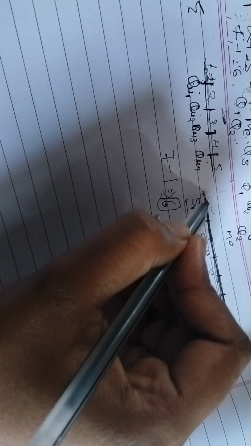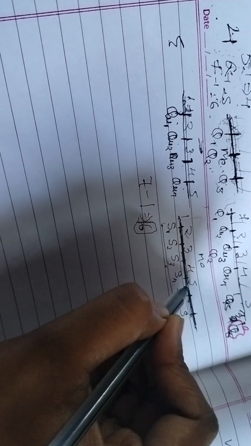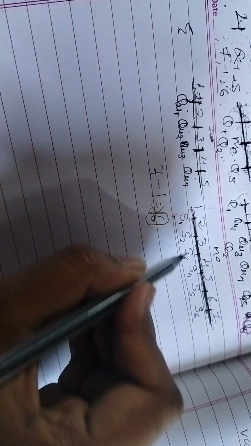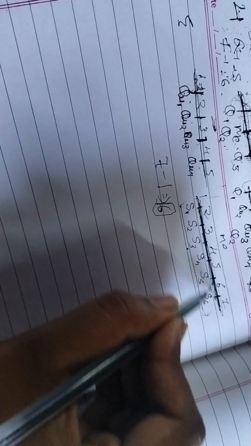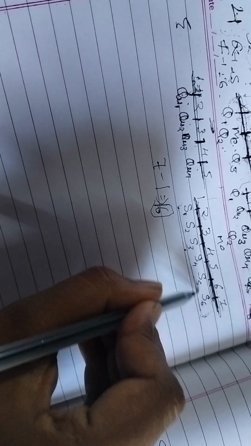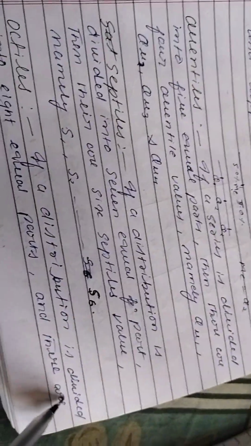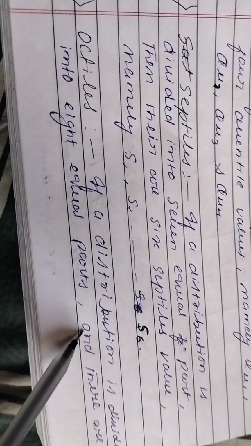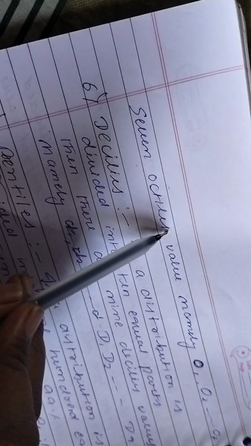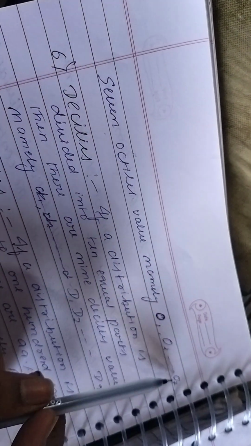So here 1, 2, 3, 4, 5, 6, 7. Seven equal parts are there, and six divisions, six values S1, S2, S3, S4 and S5 are written. So the septile value is denoted by S1, S2, S3. Then we have the octile value, one greater than 7, which is 8. So if the distribution is divided into 8 equal parts, there are 7 octile values, namely O1, O2 to O7.